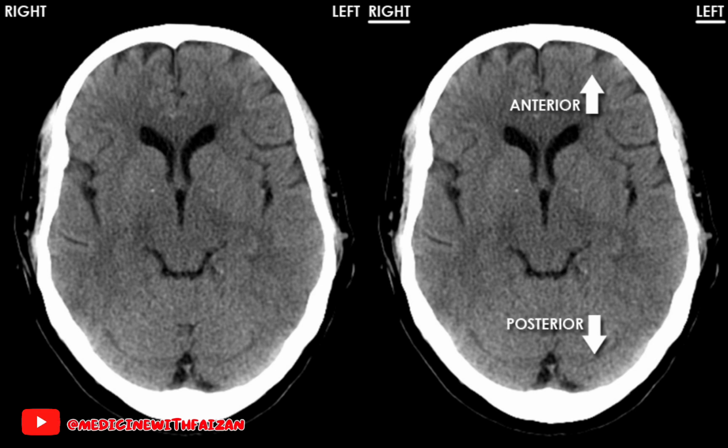So CT images of the brain are conventionally viewed from below, as if looking up into the top of the head. Imagine that the patient is lying on the bed and you are looking at their brain from the foot end. This means that the right side of the brain is on the left side of the viewer, as written in bold white letters, and the anterior part of the head is at the top of the image, as shown by the arrow markers and bold letters.